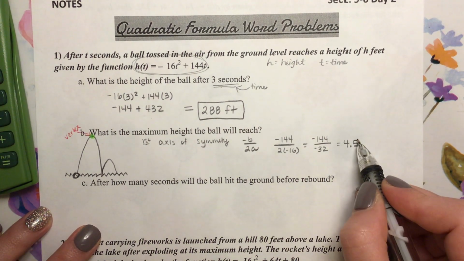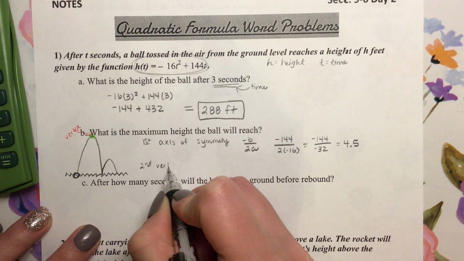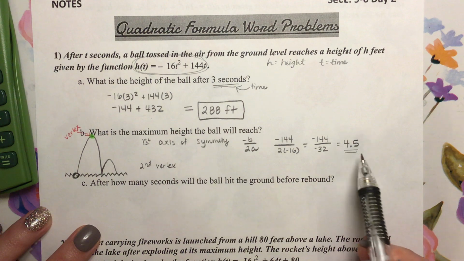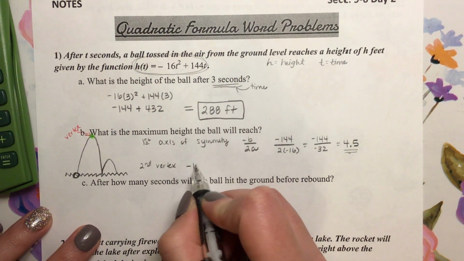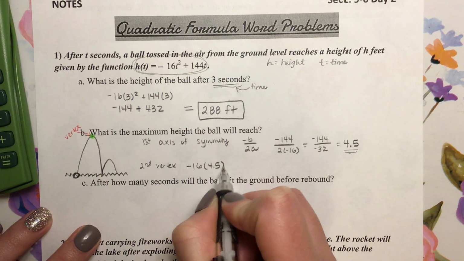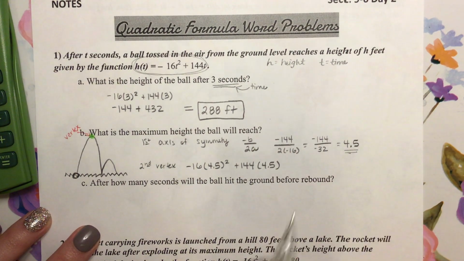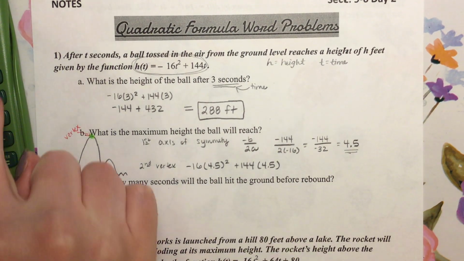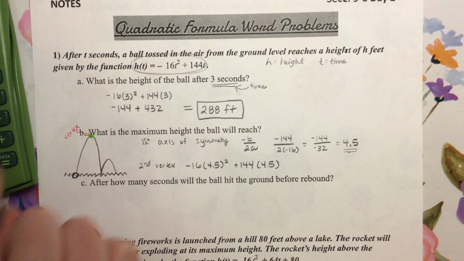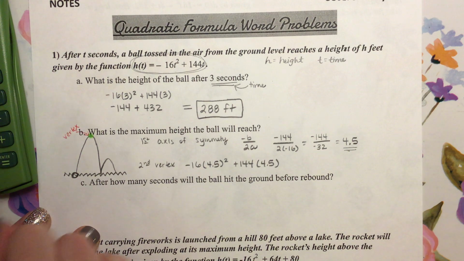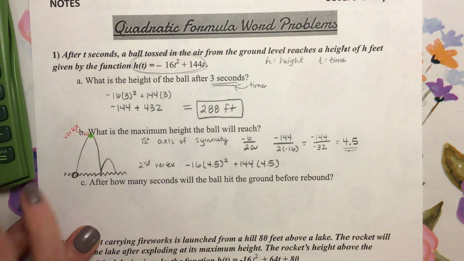Now I need to take this 4.5 and substitute it back in. So second, the vertex. I'm going to take this 4.5 and stick it back into my original problem. So that is negative 16 times 4.5 squared plus 144 times 4.5. Okay, when I stick all that into my calculator, I am getting 324.